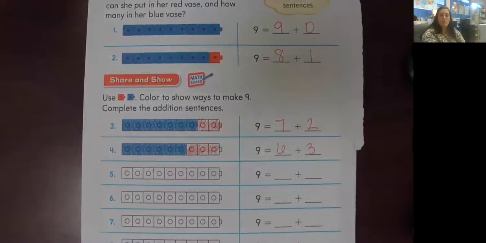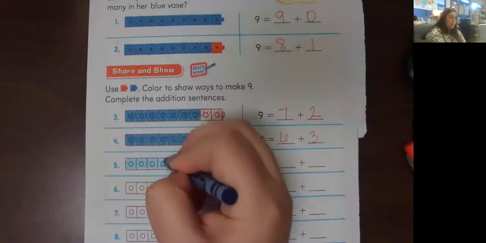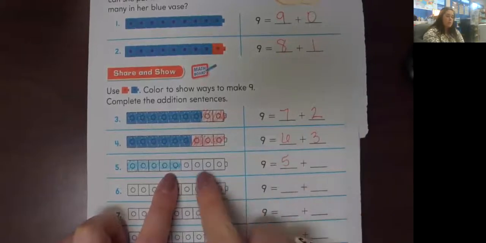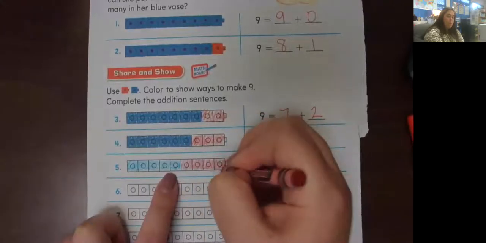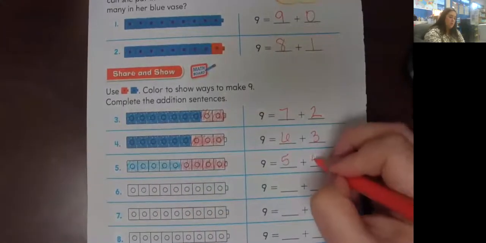So 6 plus 3 equals 9, okay? Now the next one, we'll do 1 less blue. So 1, 2, 3, 4, 5 blue plus, let's do the rest red. 1, 2, 3, 4. So 5 plus 4 equals 9, okay?